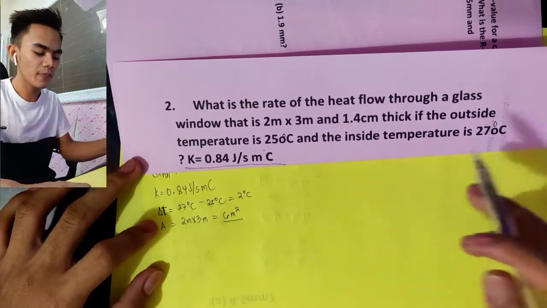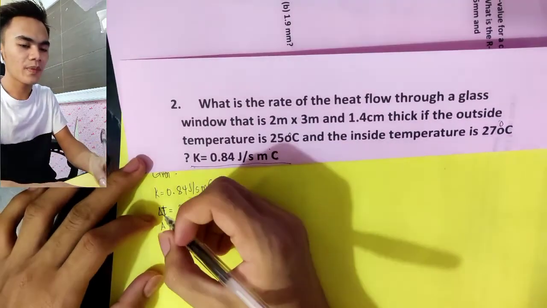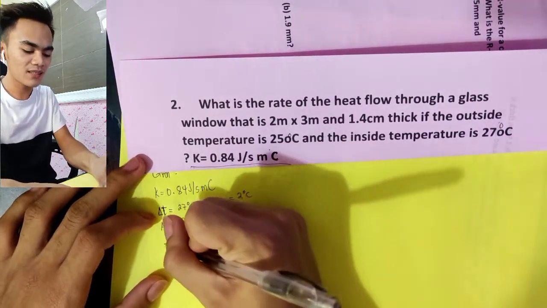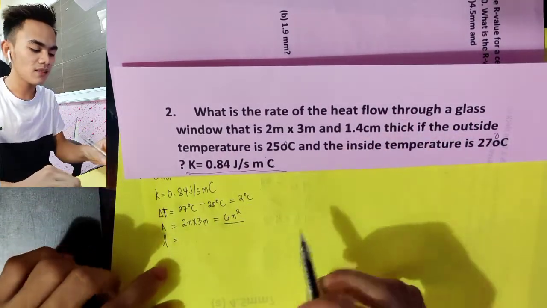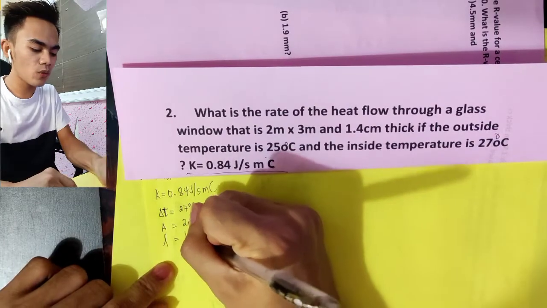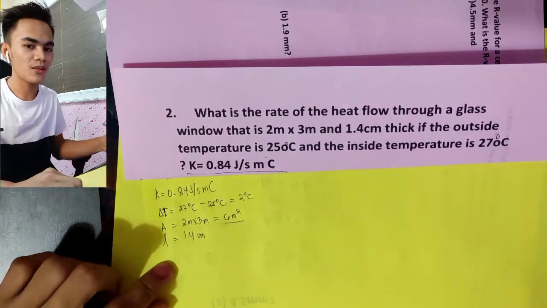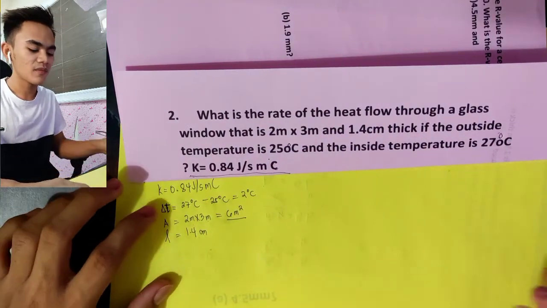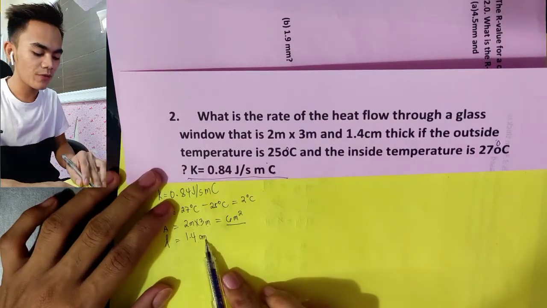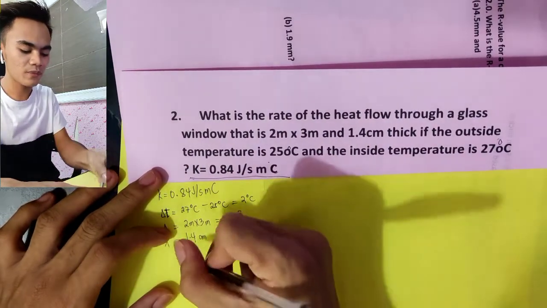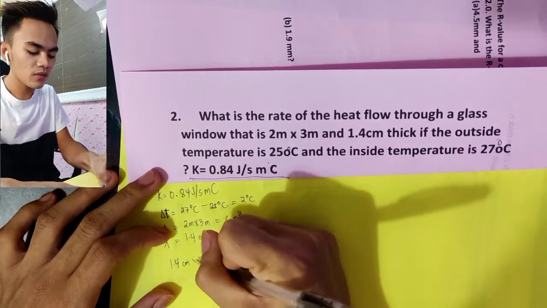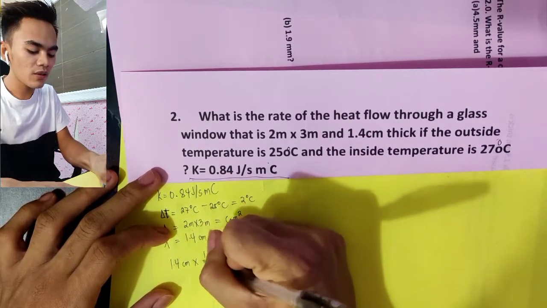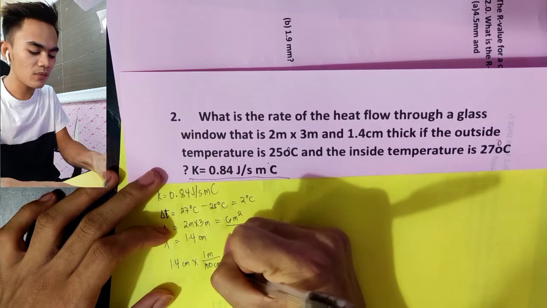And then the thickness of glass, represented as letter L. The thickness of glass is 1.4 centimeter. We're going to convert centimeter to meter. In 1 meter, there are 100 centimeter.